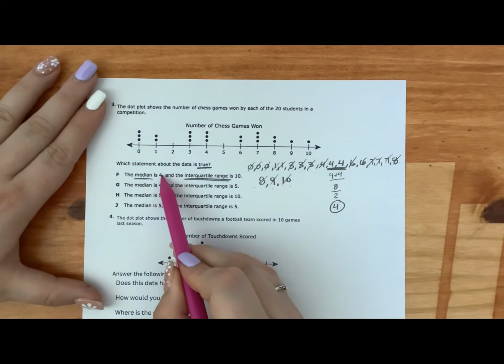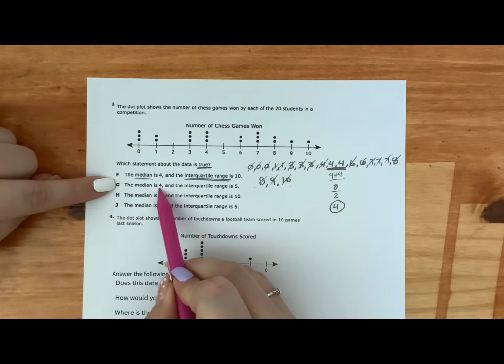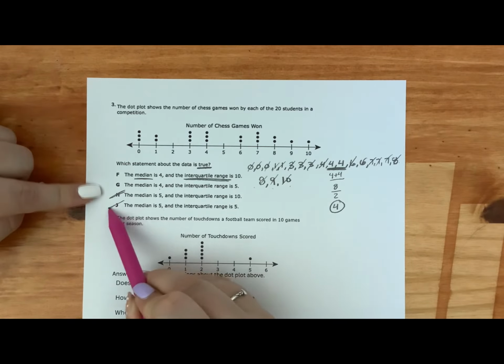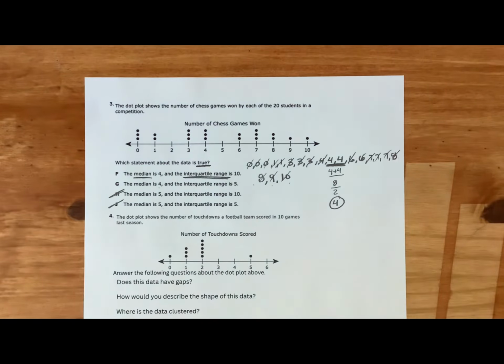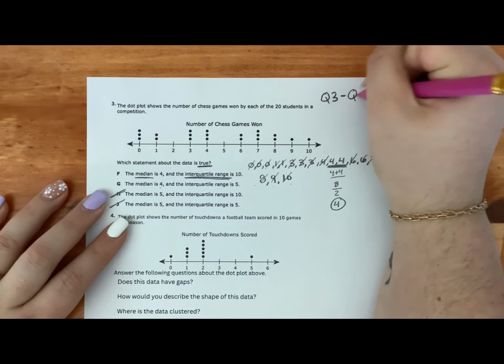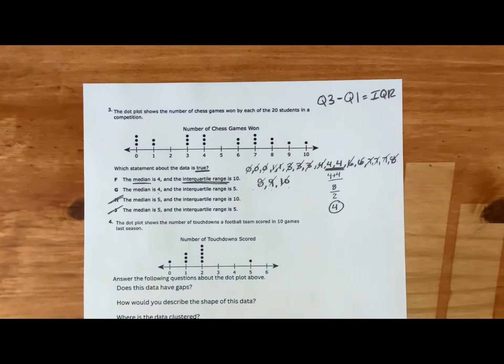So I can go ahead and look at my answer choices. F says the median is 4, G says the median is 4, H says it's 5, and J says it's 5. So you don't need those two. Now we need to find our interquartile range. To do that, we have to do Q3 minus Q1, and that equals my IQR. So I need to find those.